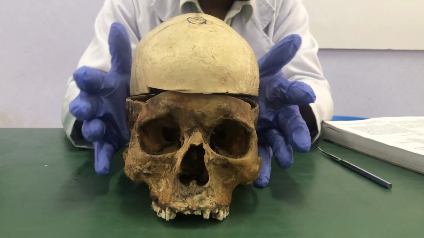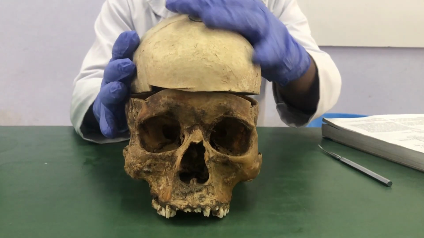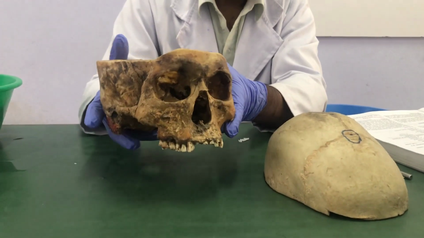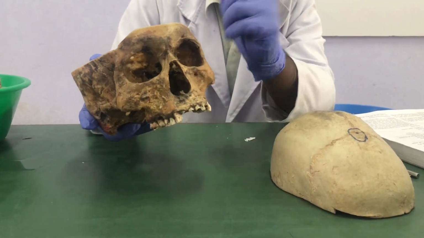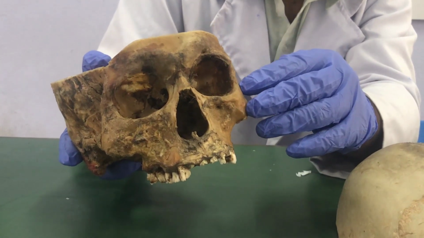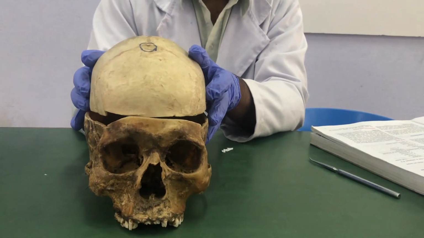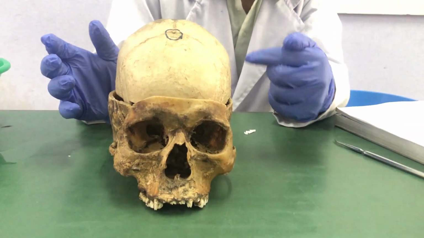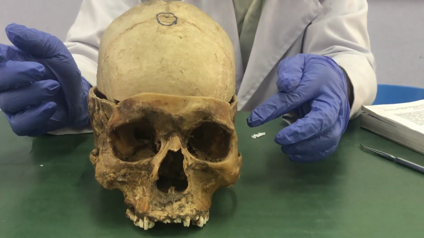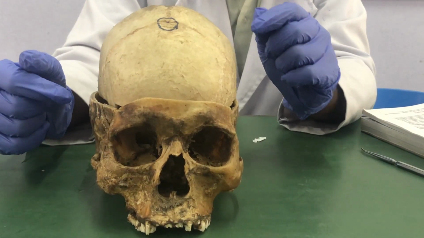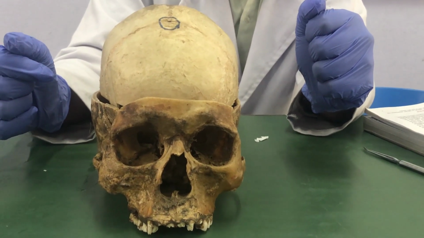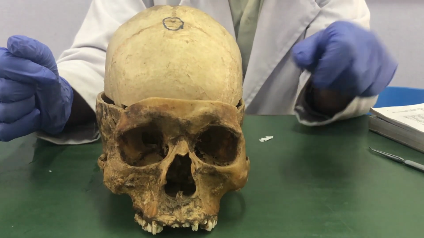The skull is divided into two parts. The upper part is called calvaria. This is calvaria. And the other part of the skull is facial skeleton, which constitutes the rest of the skull and also includes mandible. The skull consists of 22 bones. If we exclude the bones of ear ossicles, that is malleus, incus and stapes, the calvaria or brain case is composed of 8 bones, 2 paired and 4 unpaired.